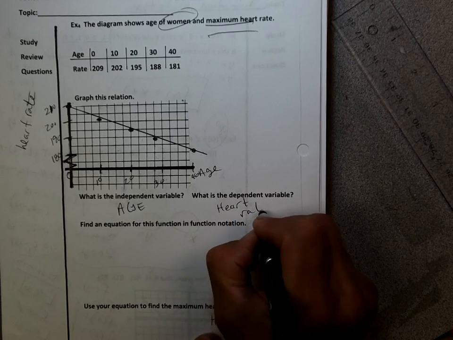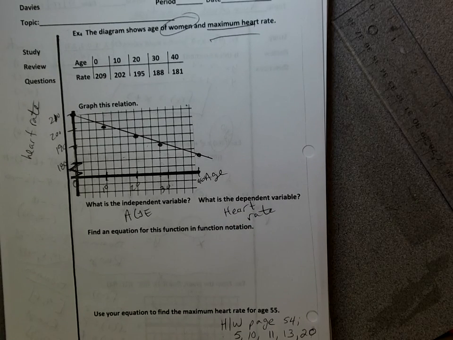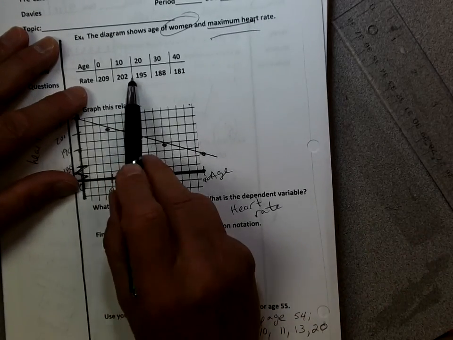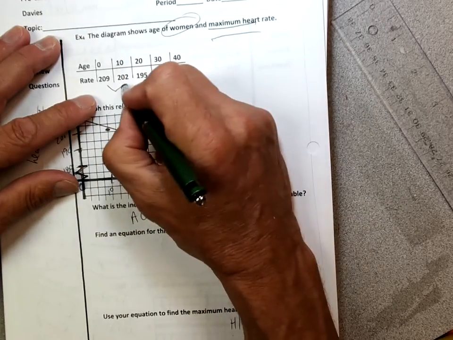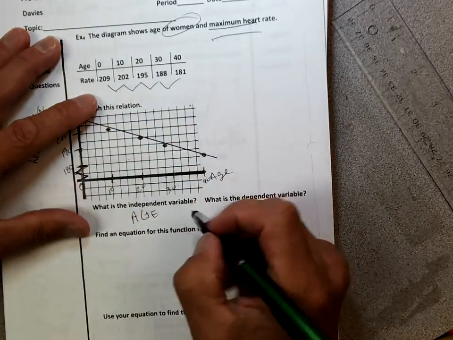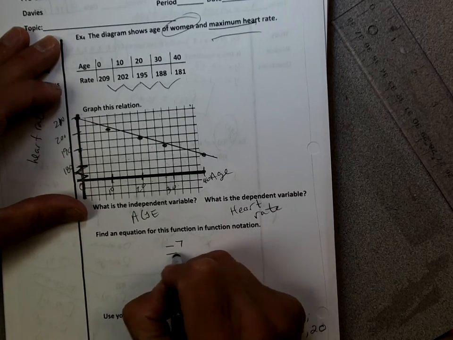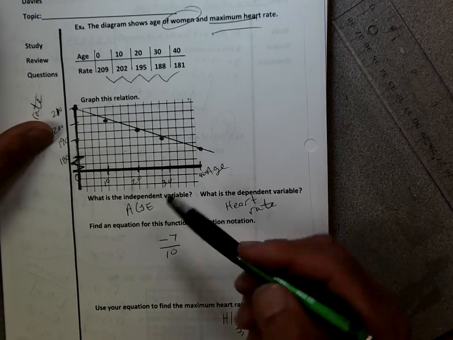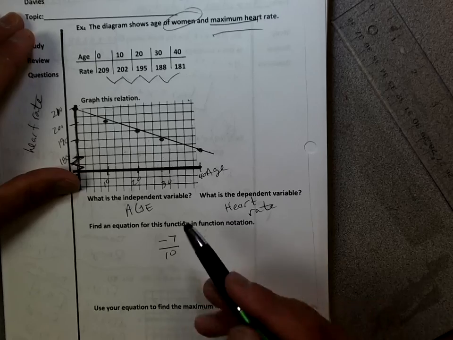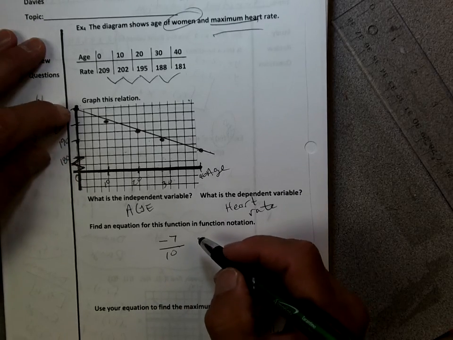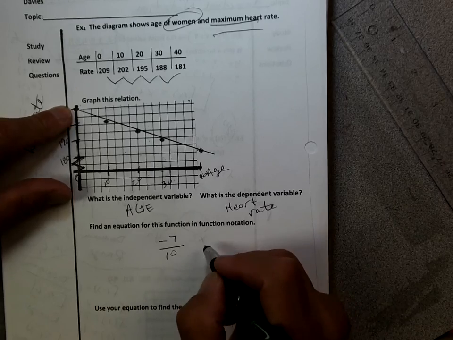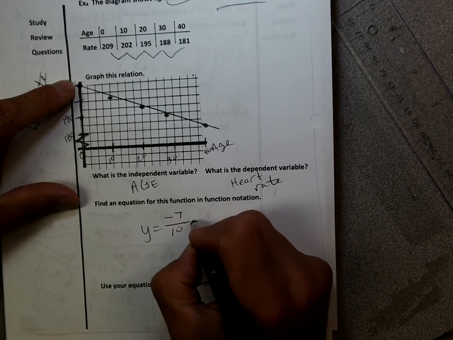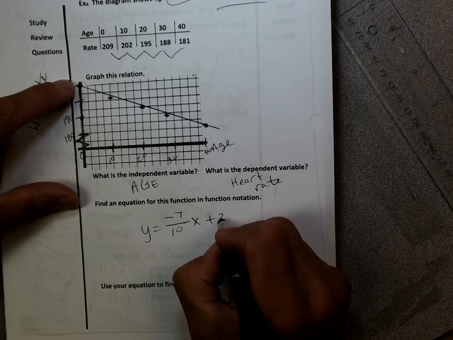Okay, good. Now, to find an equation for this function, I'm going to help you with that because you guys really haven't done this for a while, but it seems like you're dropping 7. Is it 7? So it's -7, totally right, -7 for every 10. You okay with that? So you're dropping 7 for every 10 years. So you go down 7 for every 10, right? And then what's your starting amount? 209. So let's go like this. Let's see if we remember to do this. It's some algebra 1. So if we go y equals -7/10 x plus 209.